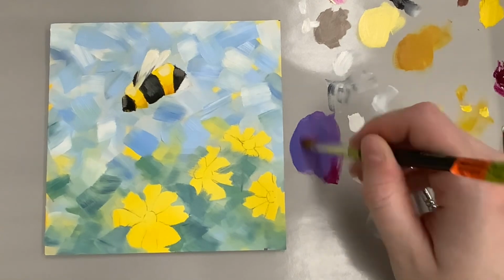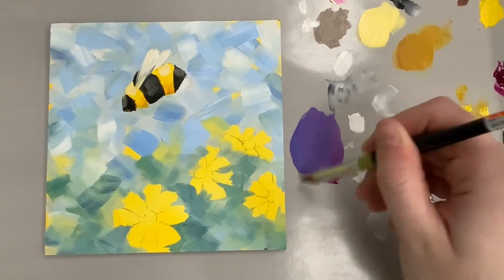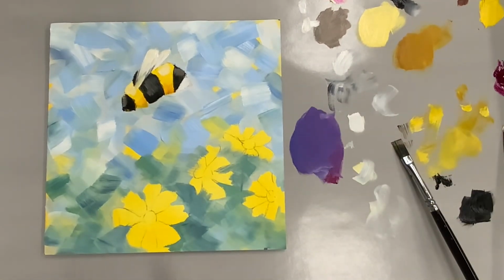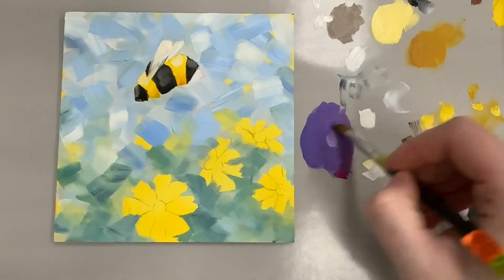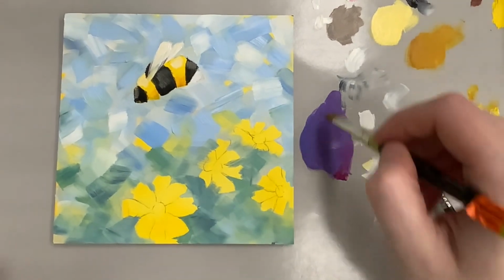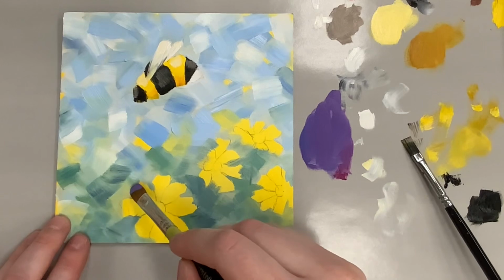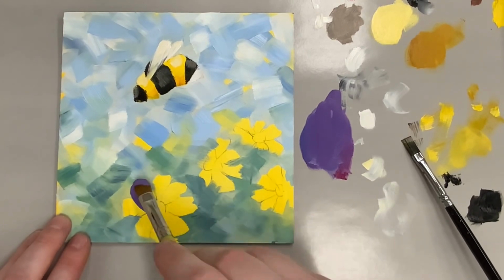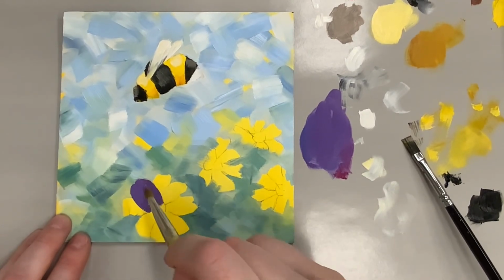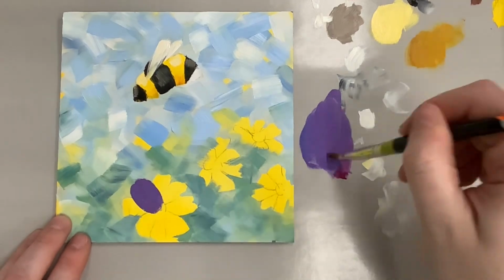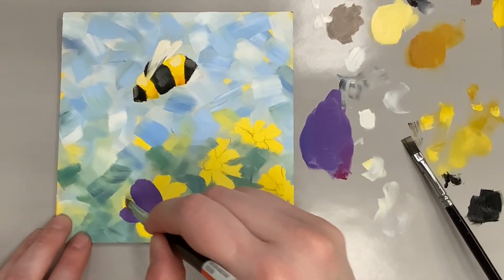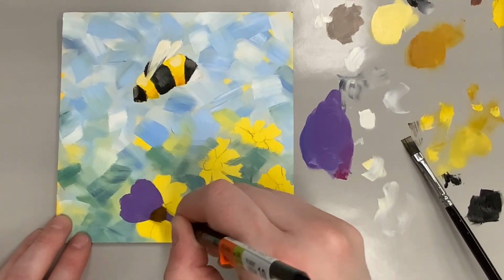With the way that we're doing the flowers, I'm just going to block them in with the darkest color of my flower. So I have this purple, and I would just do some big brush strokes like this for blocking in the petals.